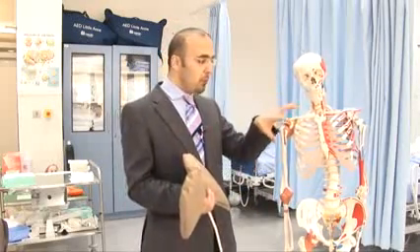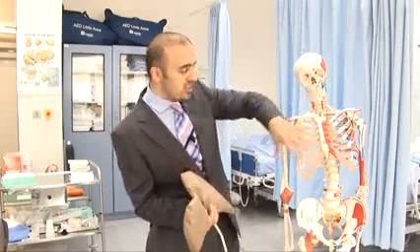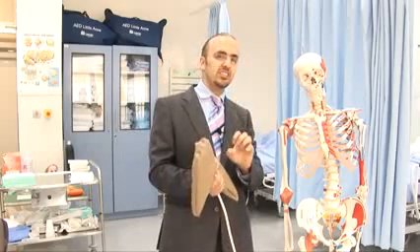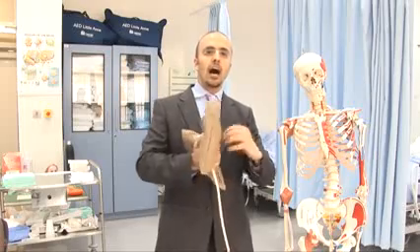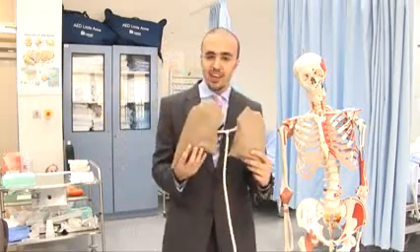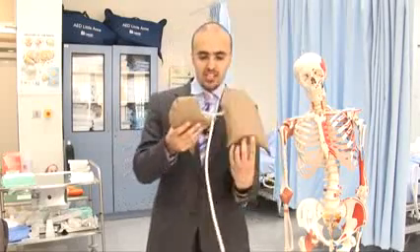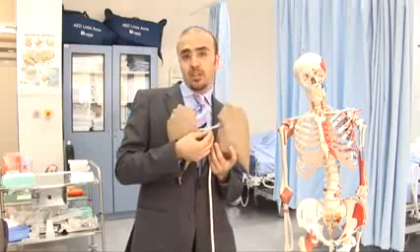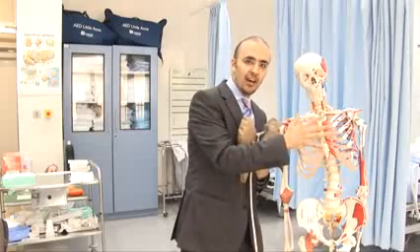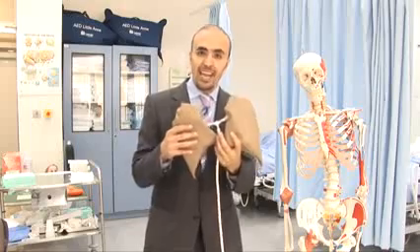Again, because of its bony structure, because of its bony configuration, and because of the muscle that cover the chest, the chest has a natural tendency to recoil outward. Whereas the lungs, on the other hand, have the natural tendency to recoil or collapse inward towards the hilum, or the point at which they bifurcate. This has a tendency to recoil outward. The lungs have the tendency to recoil inward.